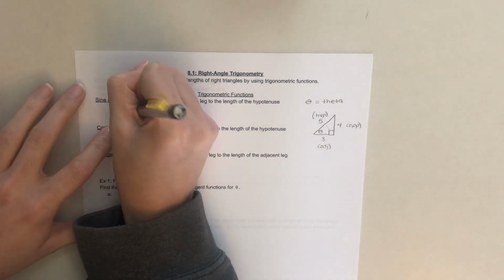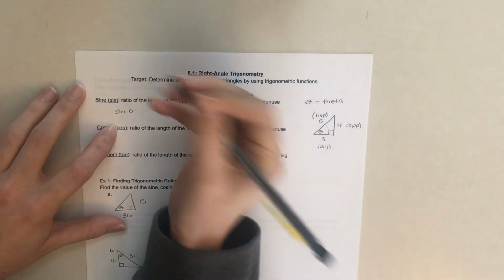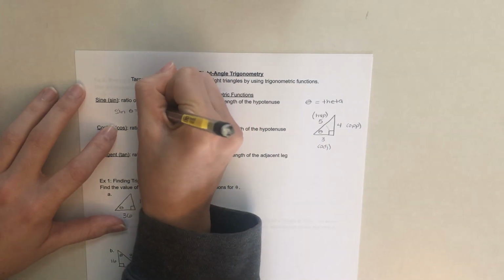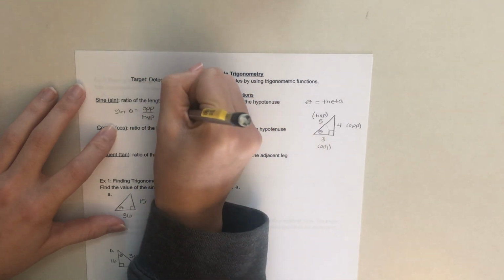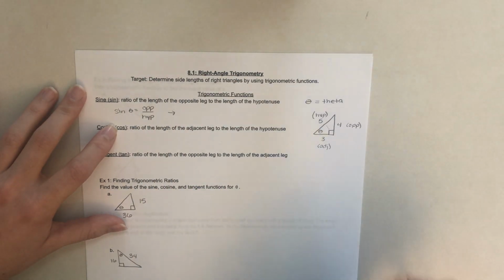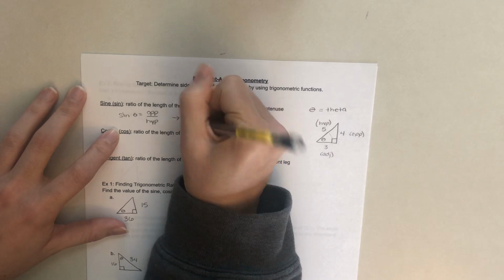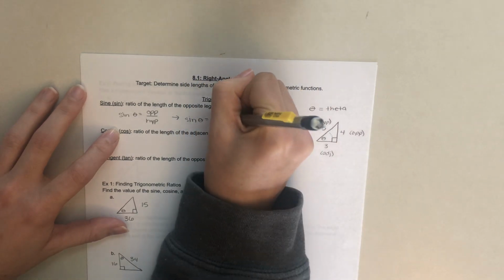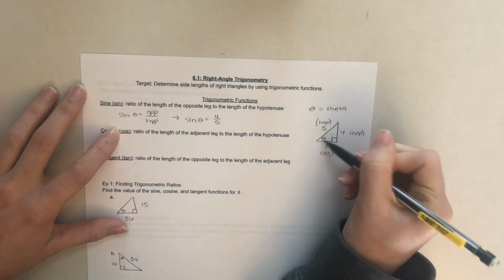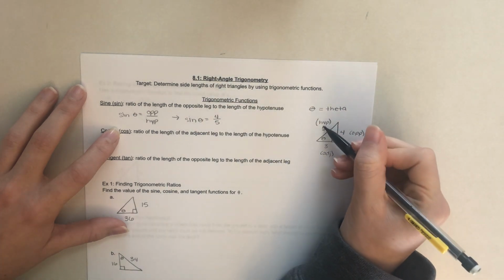Okay, so then my sine theta is going to be opposite over hypotenuse. And then in my case of the triangle, sine theta is going to equal opposite. So that's 4 over hypotenuse, which is 5.